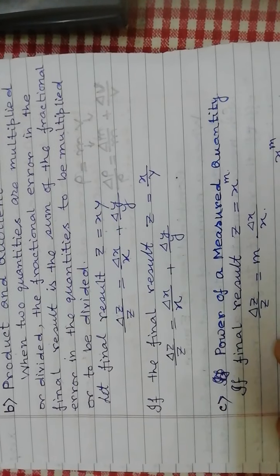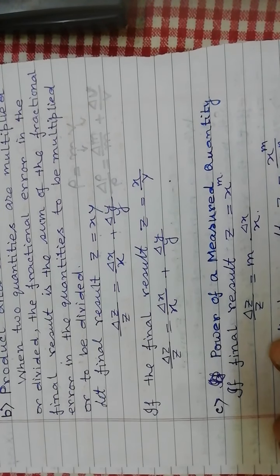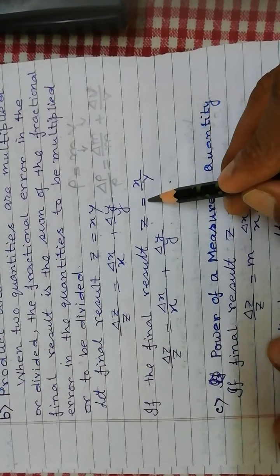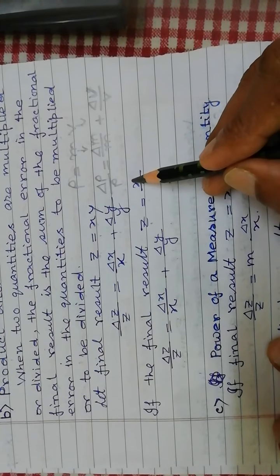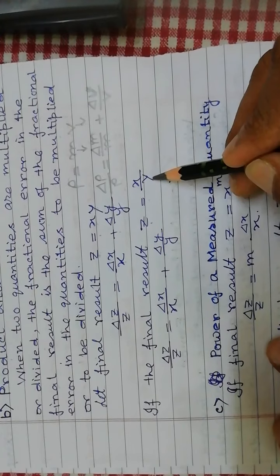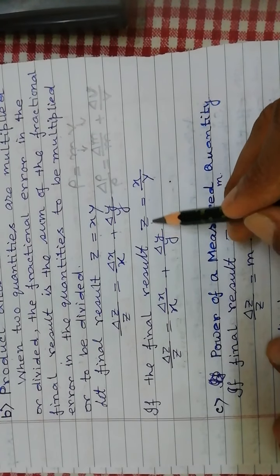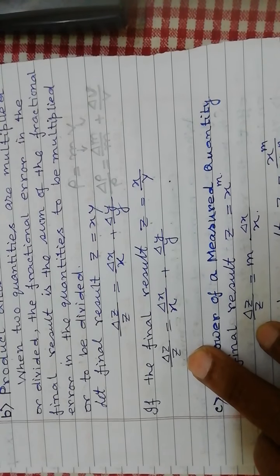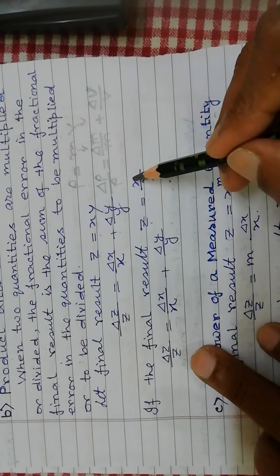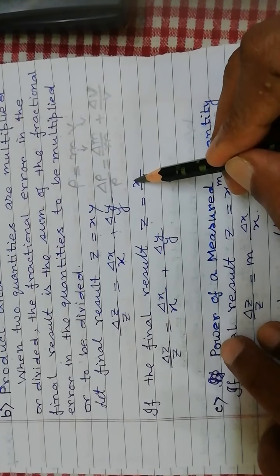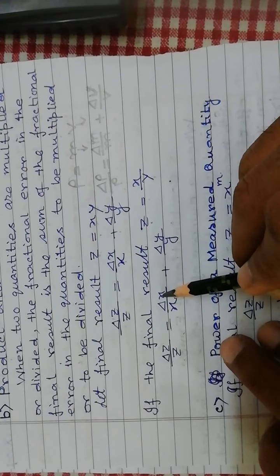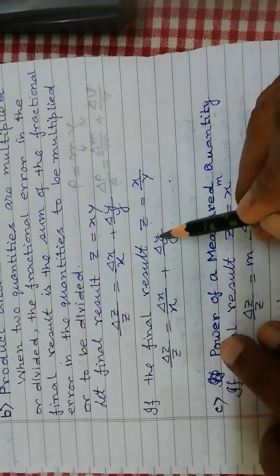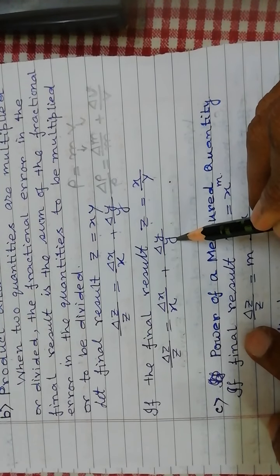Now for division, if the final result is expressed in the form of division of x and y, then also the fractional error of the final result is equal to the fractional error of the first physical quantity plus the fractional error of the second physical quantity.